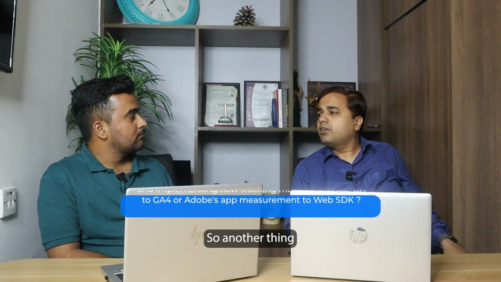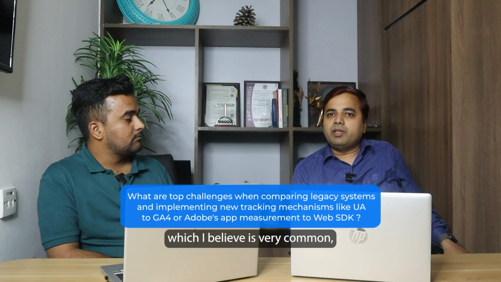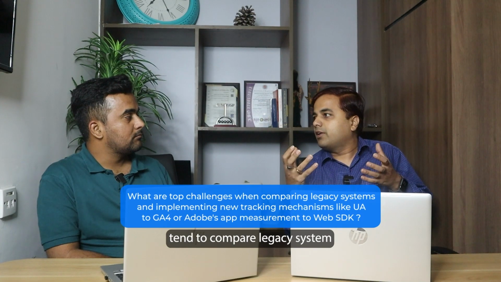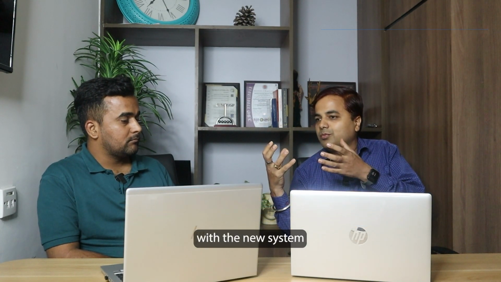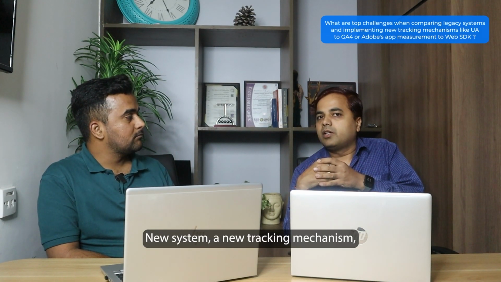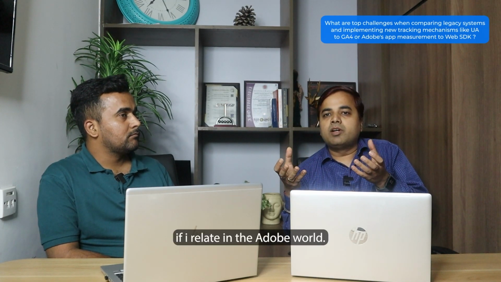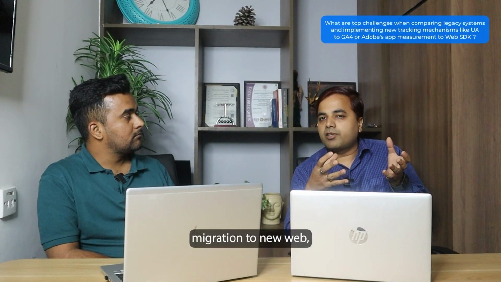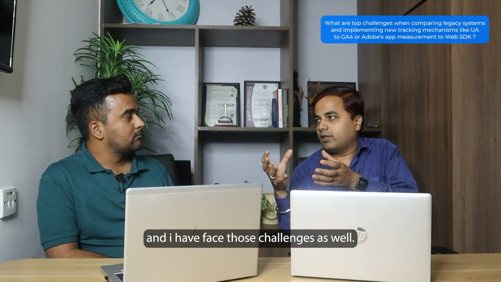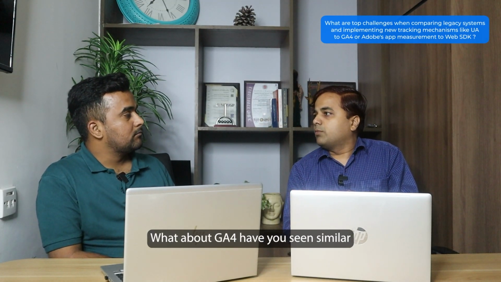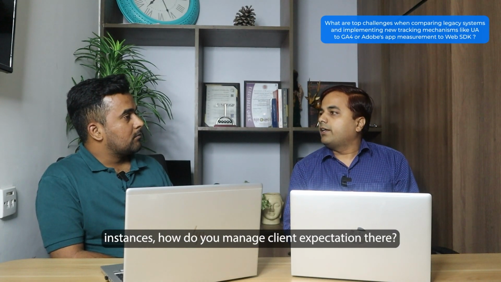Okay, another thing which I believe is very common in any data migration project is that customers tend to compare the legacy system with the new system. And obviously, if you have a new system and a new tracking mechanism, it's not always apples to apples. If I relate it to the Adobe world, right now we do a lot of AppMeasurement based implementation migration to the new Web SDK, and I have faced those challenges as well. What about GA4? Have you seen similar instances, and how do you manage client expectations there?